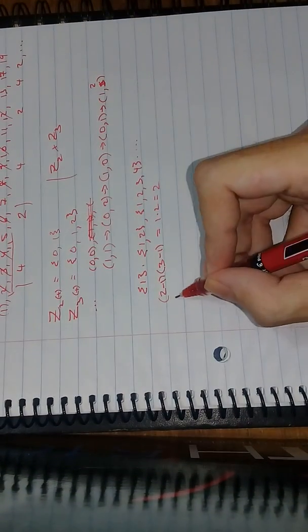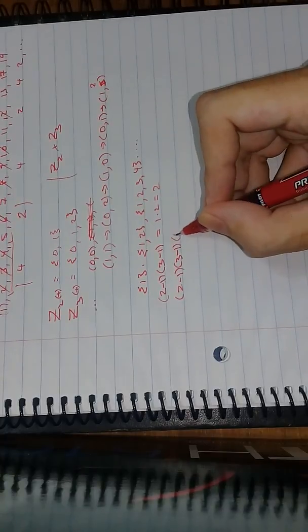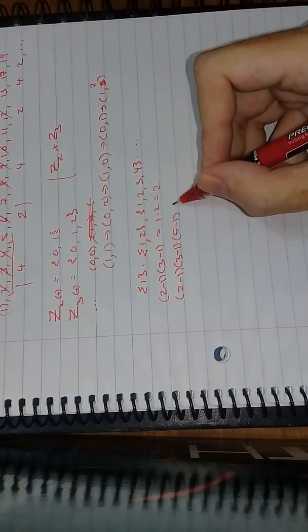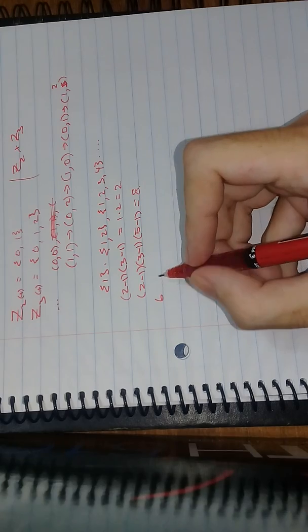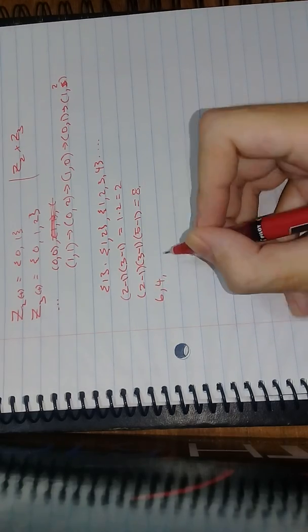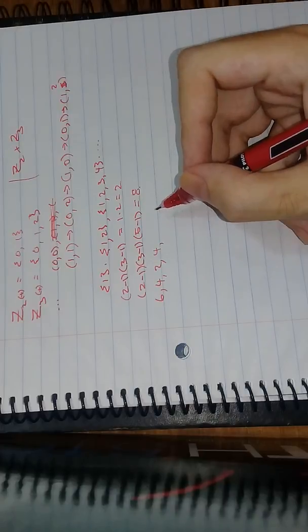If we were to have a third prime, it's 2 minus 1 times 3 minus 1, which we know is already 2, times 5 minus 1, which is 4. So 2 4s are 8. Now I've pre-calculated the list for 3 primes. We could actually do it on paper, but I really don't feel like it. It's 6, 4, 2, 4, 2, 4, 6, 2.